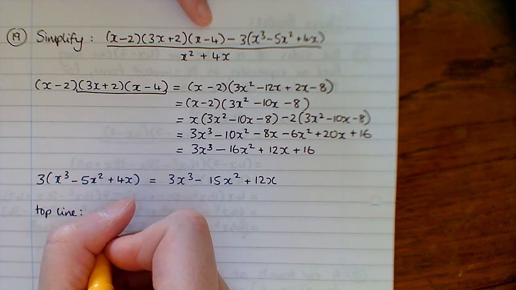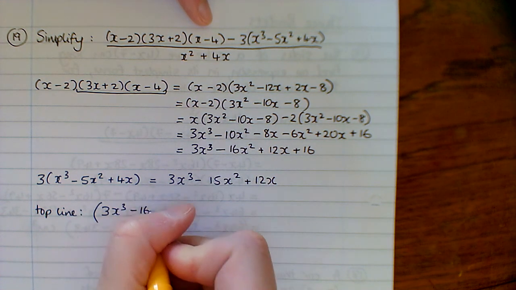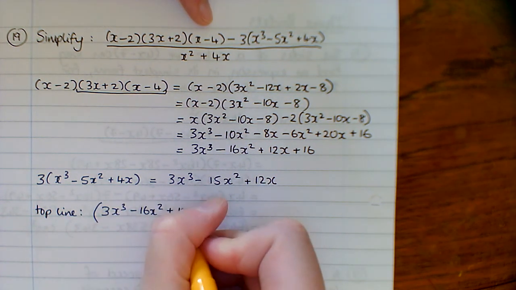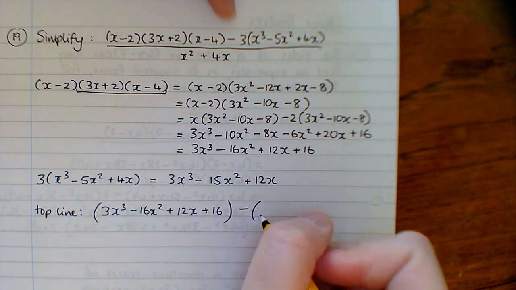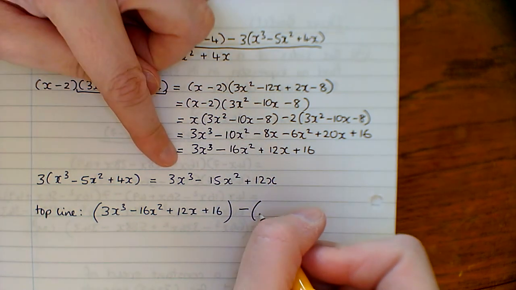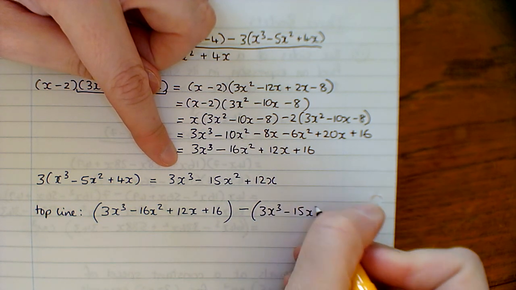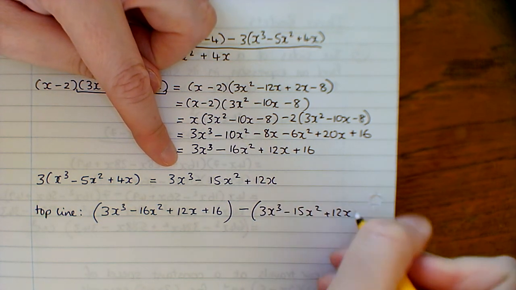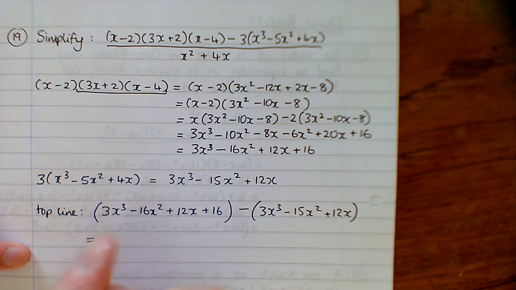We have the 3 brackets, take away our cubic multiplied out. And this is where you need to be careful of your minuses and pluses.